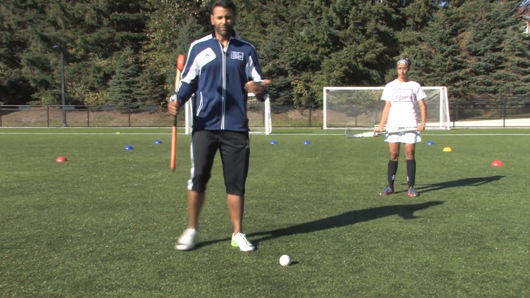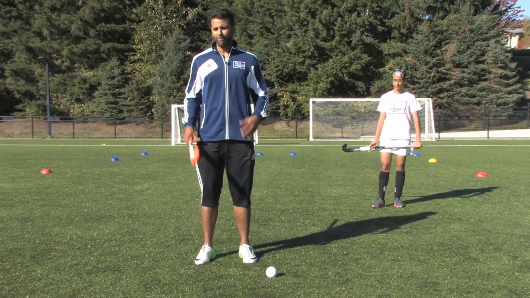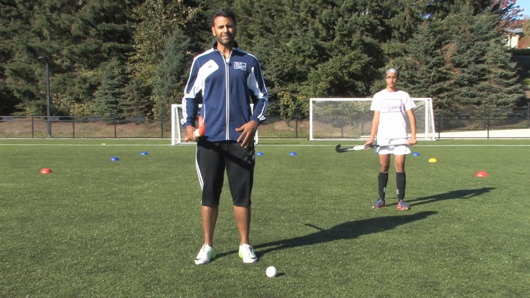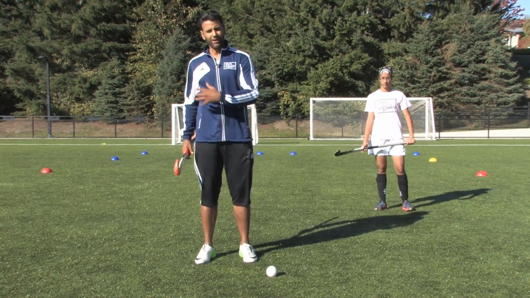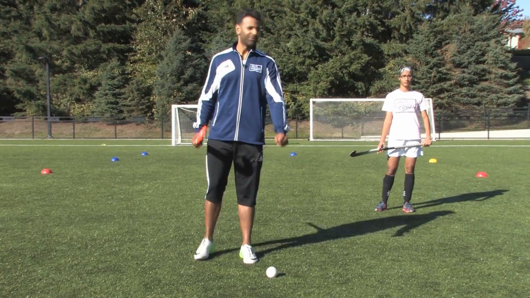So the point I'm trying to make here is that footwork is very important. Body position is important, as is keeping in mind whether there is a defender there or not, and what options you have available. Thank you.